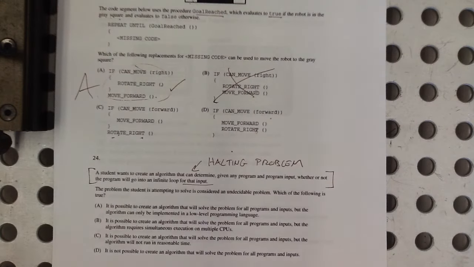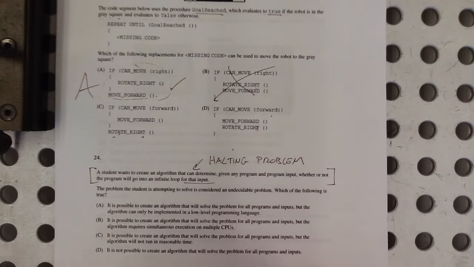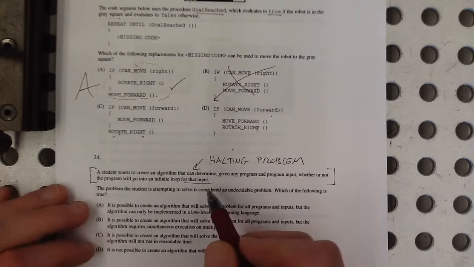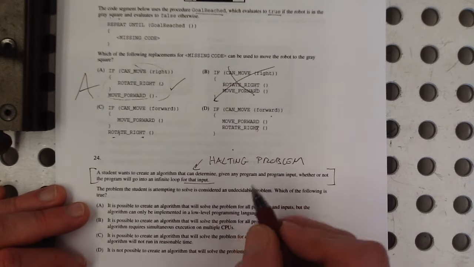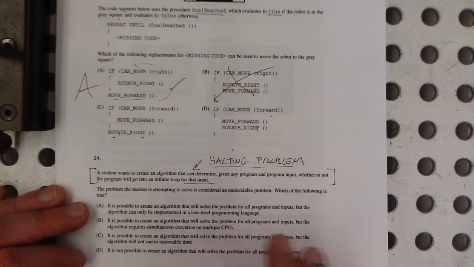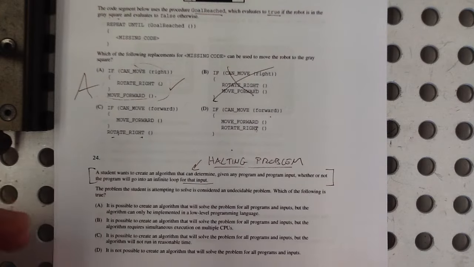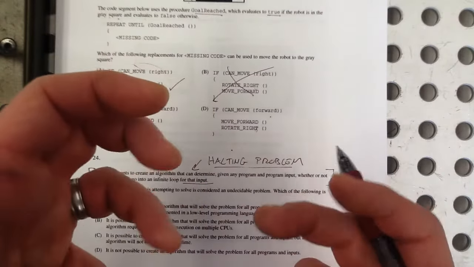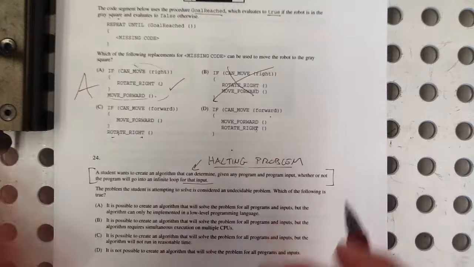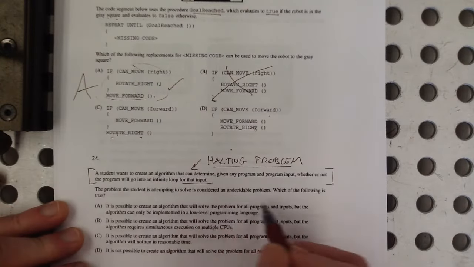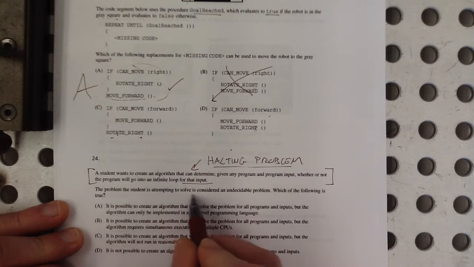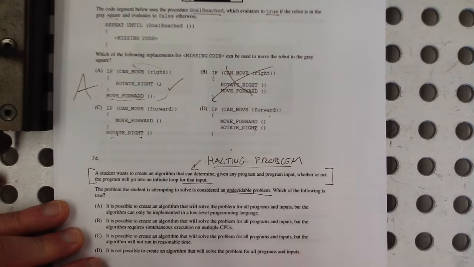And I can't remember if in our notes that was ever mentioned when you were talking about the lengths of the run times of algorithms. I think probably it was. So anyway, it's well known in computer science that the halting problem is not solvable. There is no code that can determine if all programs either terminate or not. The problem the student is attempting to solve is, there you go, an undecidable problem.